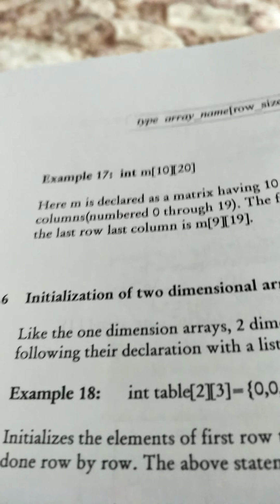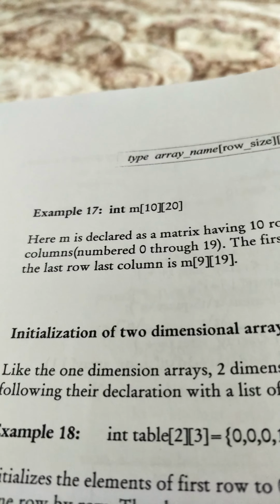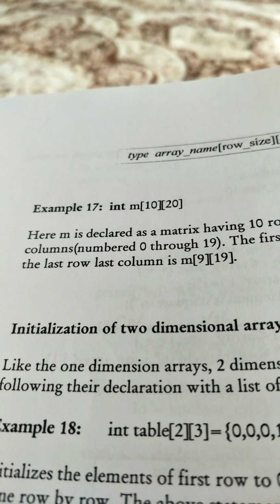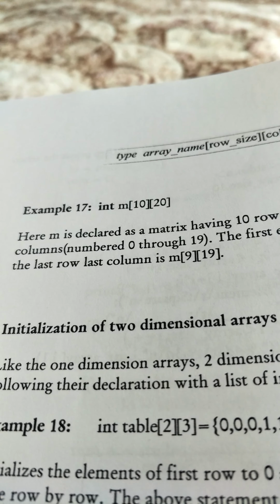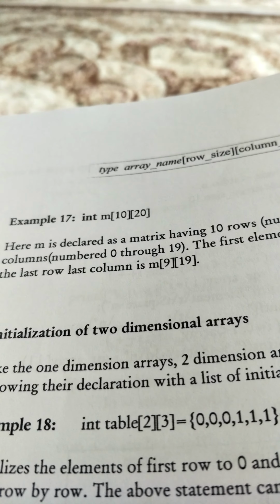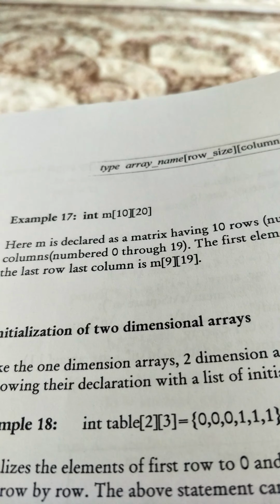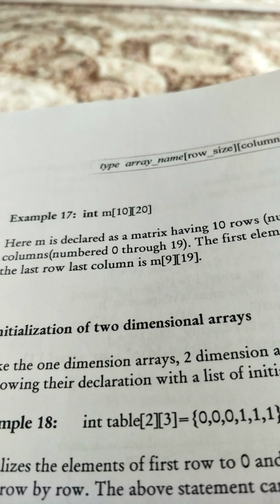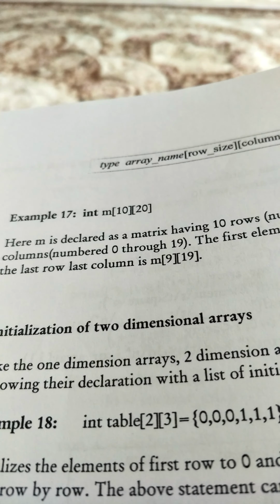Another example: if you have integer m, 10, 20, here m is declared as a matrix having 10 rows and 20 columns, 0 to 19.